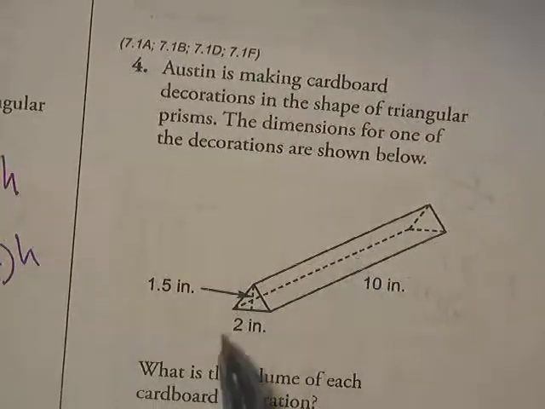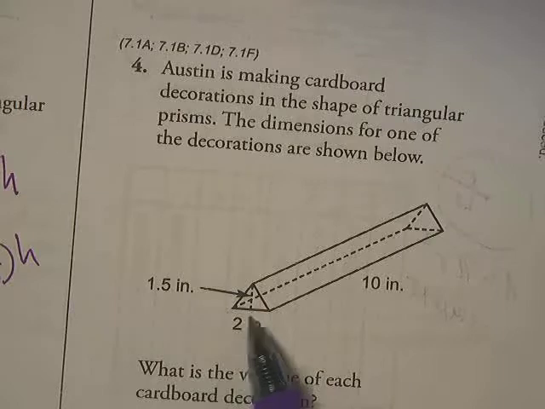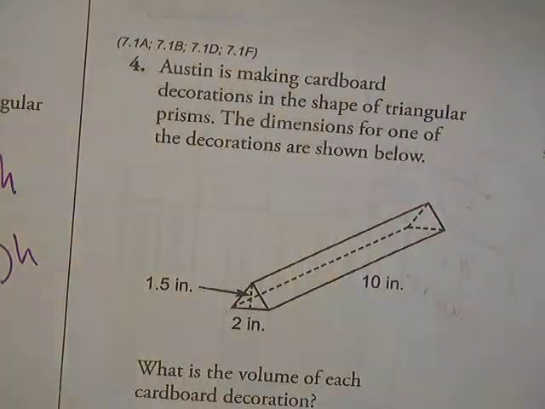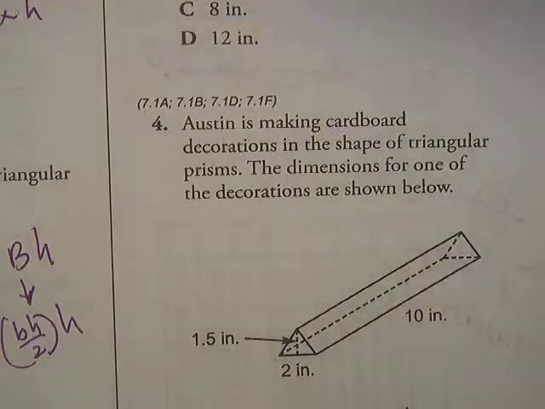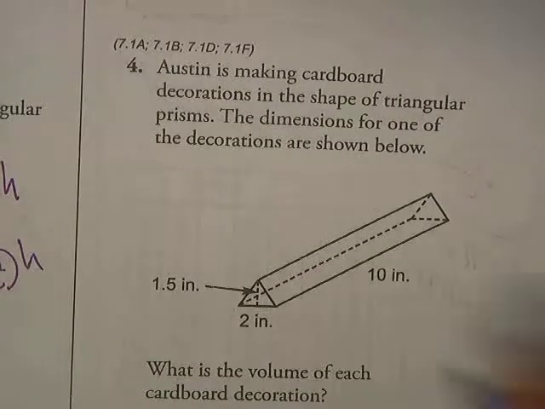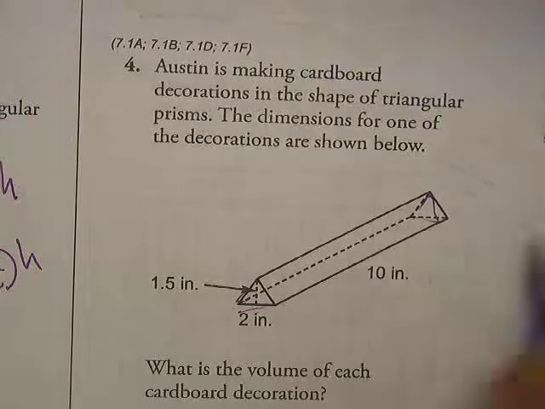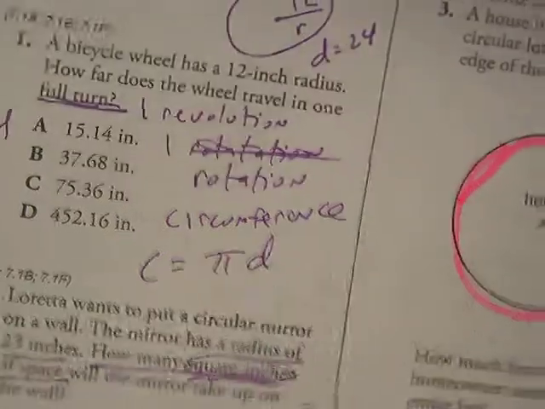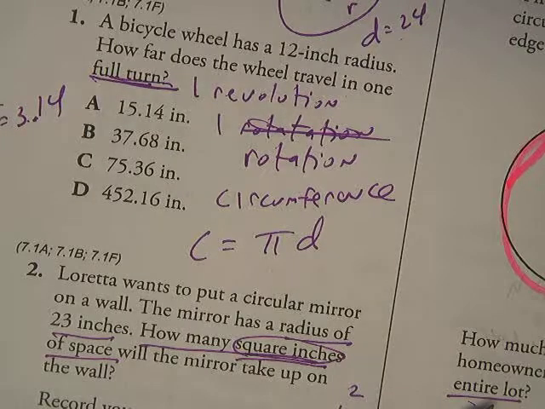Number 4, same thing. You have the same as this, except it's a little longer and it's kind of sitting on something, and this one is standing up. But it's the same thing. Base times height divided by 2 times the height. You don't divide by 3 because it's a prism. And how do you know it's a prism? Because it has 2 congruent bases, and they're both triangles right there. Those are your bases, not the rectangles on the side. Those are the lateral sides.